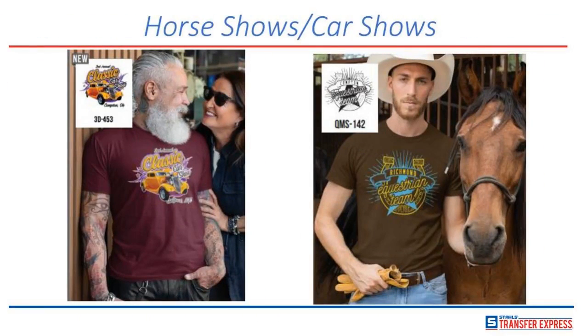Horse shows and car shows. So again, these are ones where there might be limited layouts in our catalog, but you can get creative. We've got lots of car clip arts. We've got lots of horse clip arts. If you see a design that you think looks cool, but isn't for a horse show or a car show, it's real simple to make it into one, right? So in this example, QMS 142, we've got something that's more cowboy oriented. But by taking that horseshoe clip art and making a couple little tweaks to it, we've got a slick horse show design, right? And we've got some stock car clip arts and stuff too, where you can take a few car clip arts and turn it into a classic car show without too much effort.